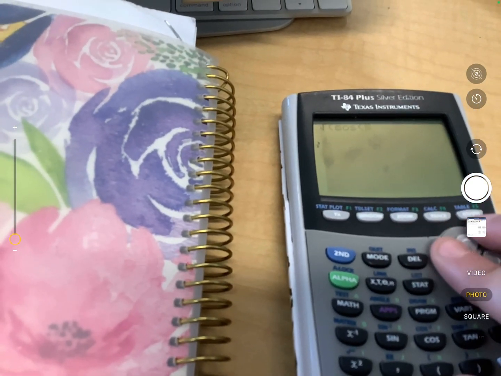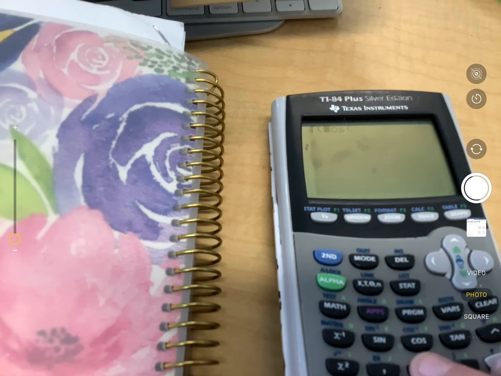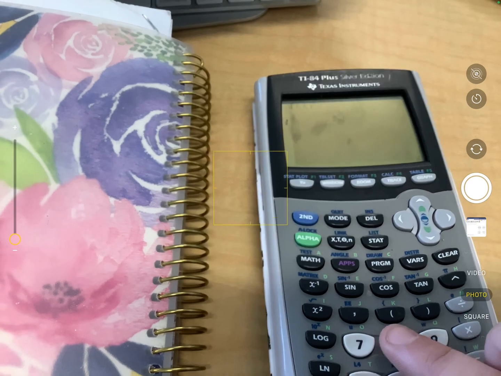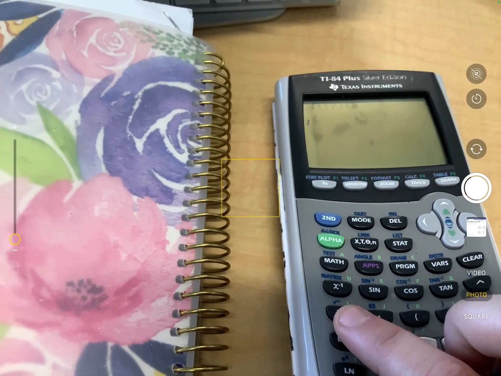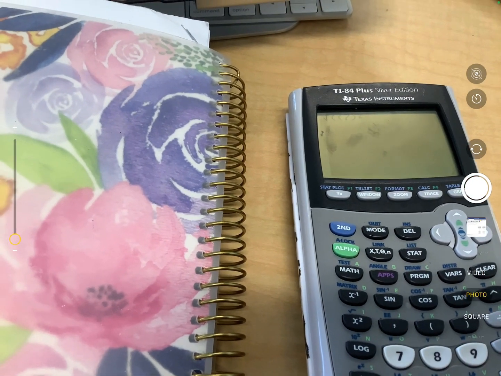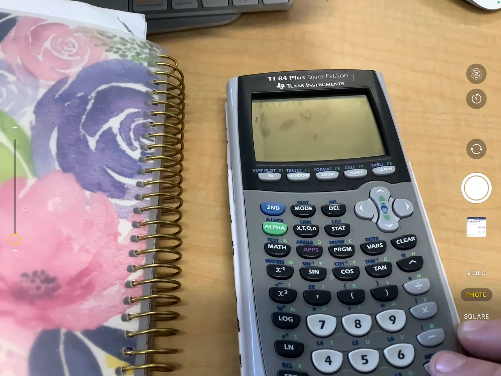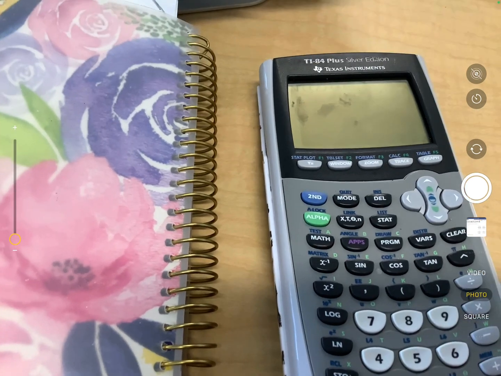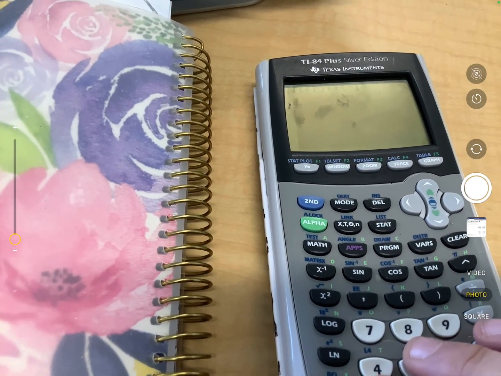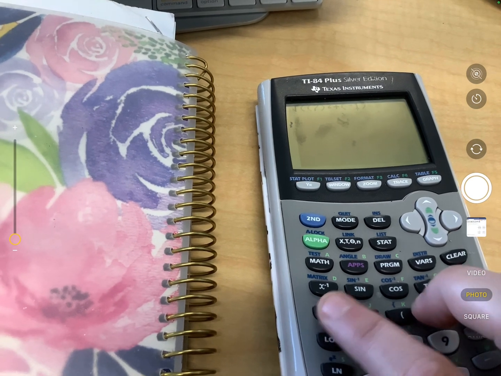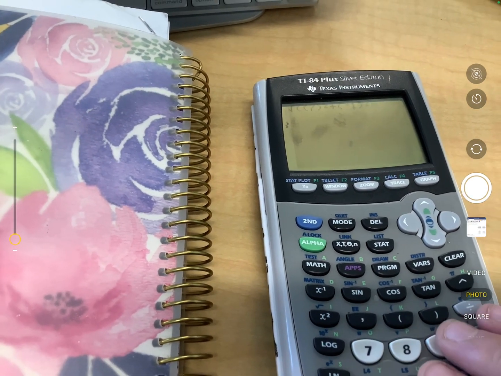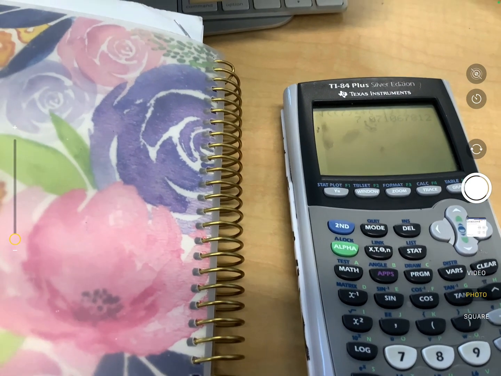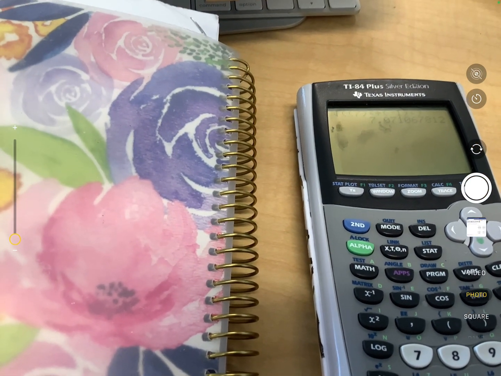Oops, sorry, wrong button. Parenthesis 7 parenthesis squared plus parenthesis -1 parenthesis squared, and then you end the whole parenthesis for the square root part, and you hit enter. And you get a big old decimal.